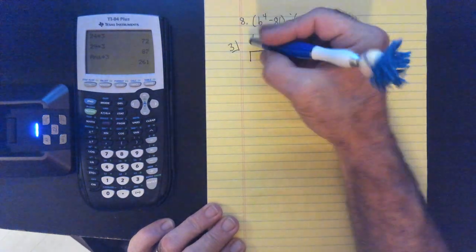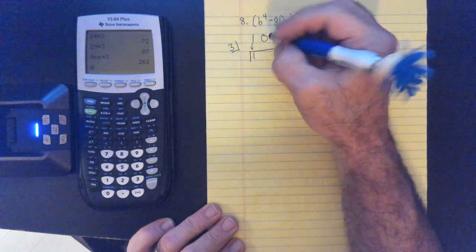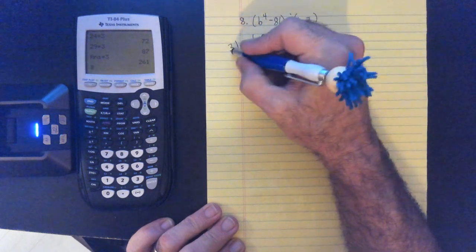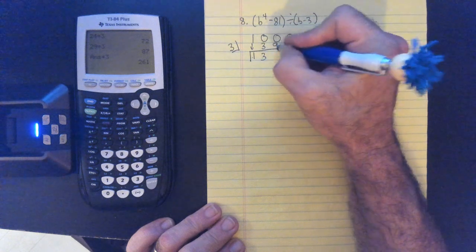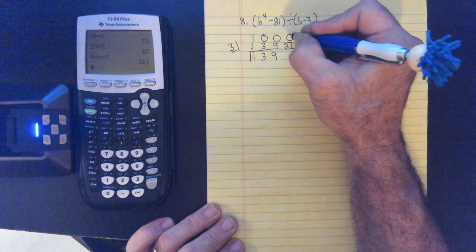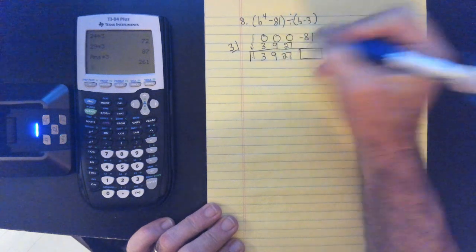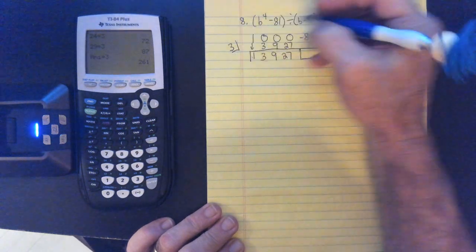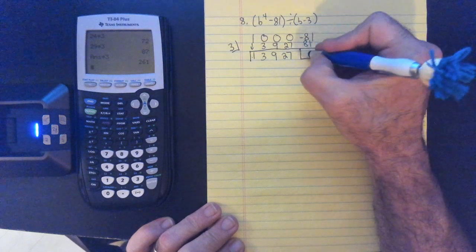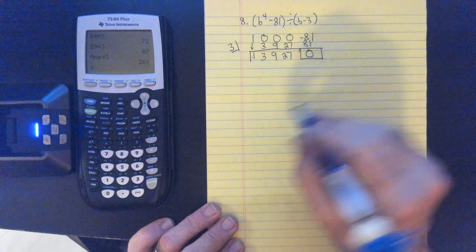Alright, here we go. Bring down the 1. 1 times 3 is 3. 0 plus 3 is 3. 3 times 3 is 9. 0 plus 9 is 9. 9 times 3 is 27. 0 plus 27 is 27. 27 times 3 is 81. Negative 81 and 81 equals 0. So this one does not have a remainder.